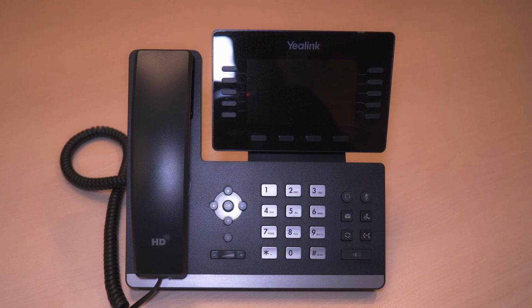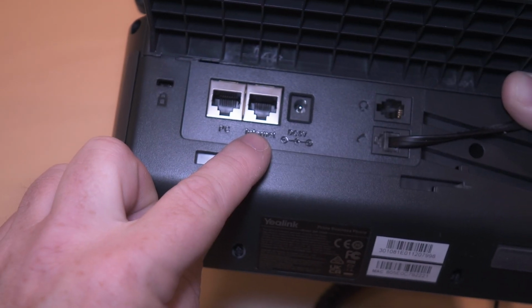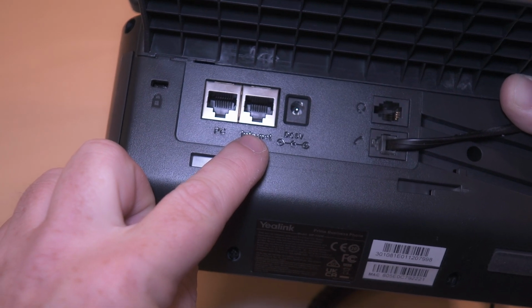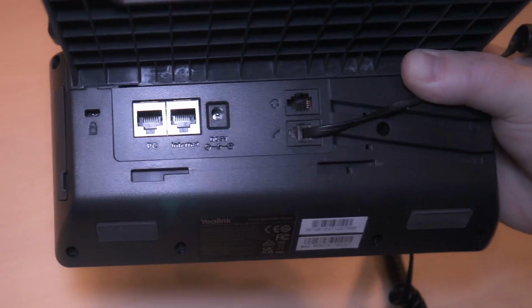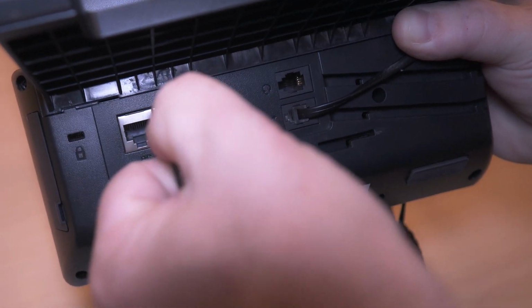In most cases, the preferred method of connecting your phone is via an Ethernet cable. On the back of your phone, you'll have an internet port and a PC port. Simply plug your Ethernet cable into the internet port.